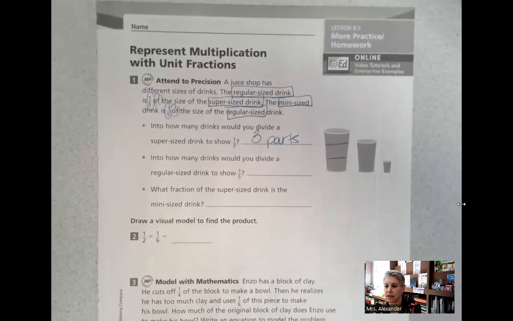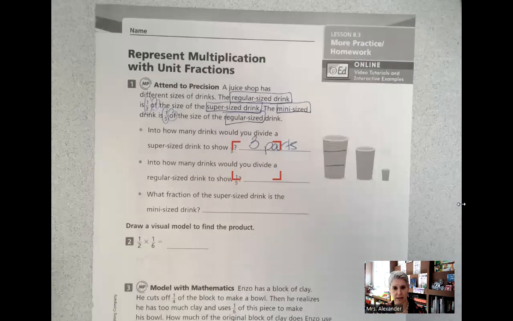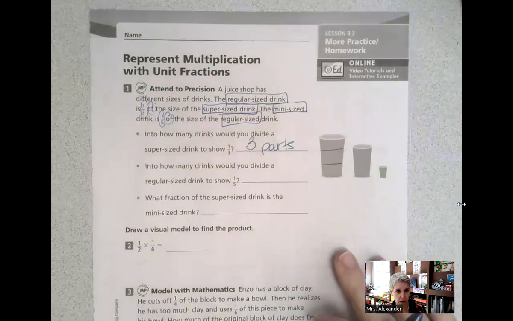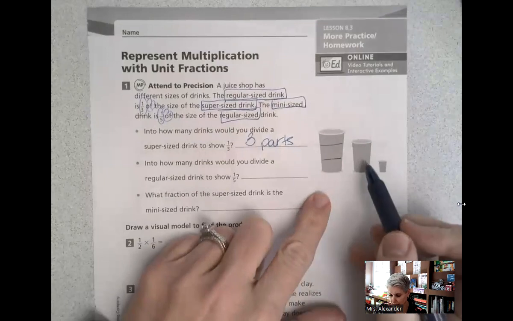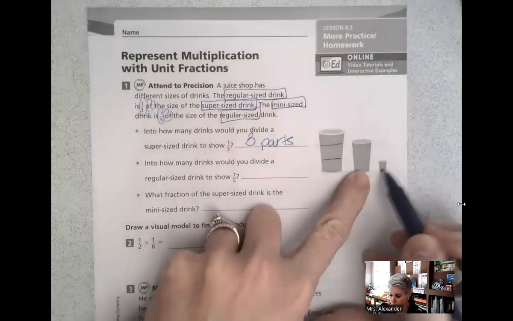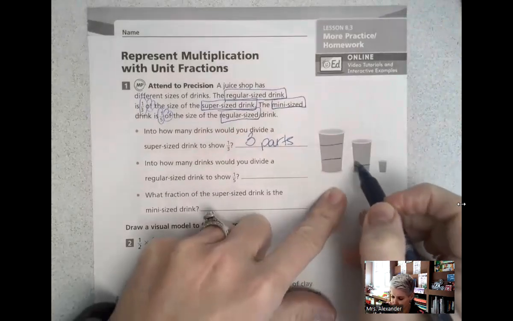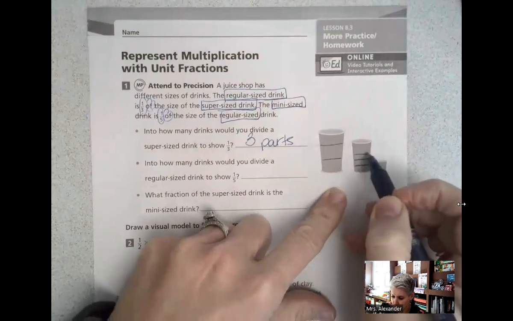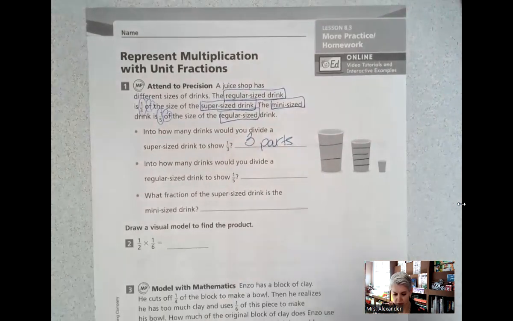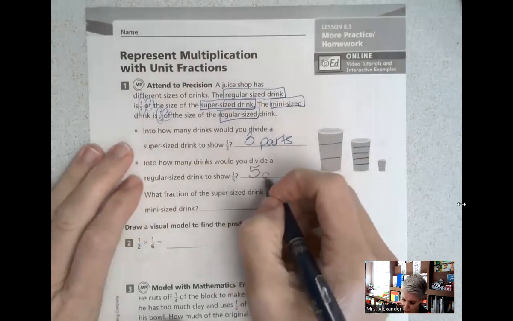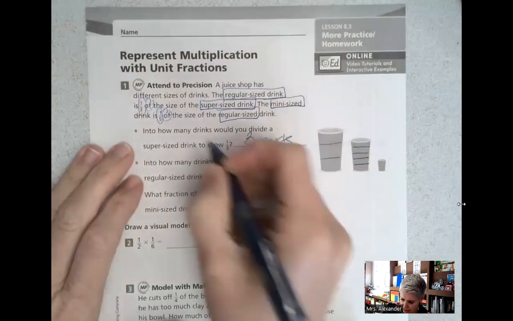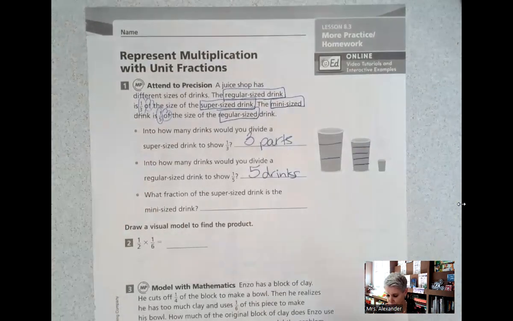And let's see if I can get that. It looks a little blurry on my end. All right. Into how many drinks would you divide a regular size to show the 1/5? So if I were going to show that that mini size drink is 1/5, we would divide it into 5 parts, or I guess I should say drinks, because that's what they're asking. So drinks.